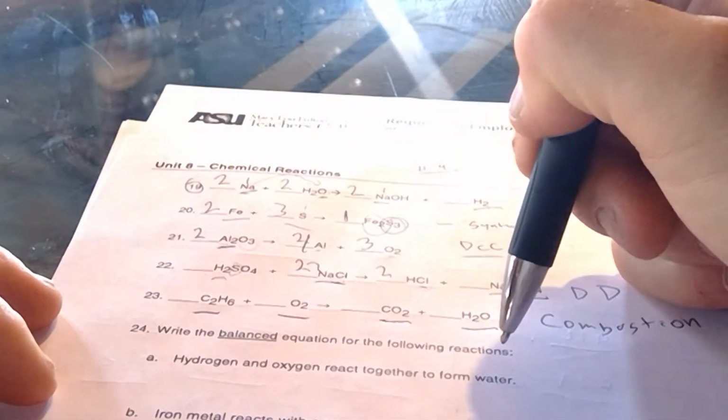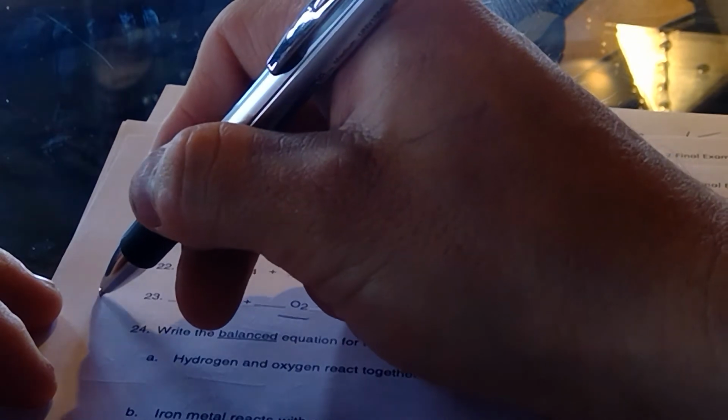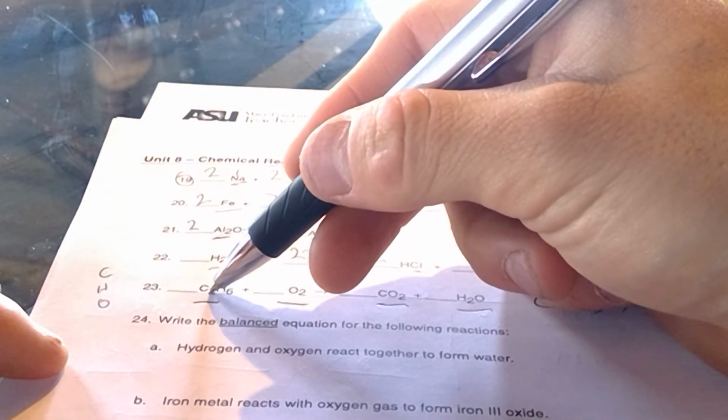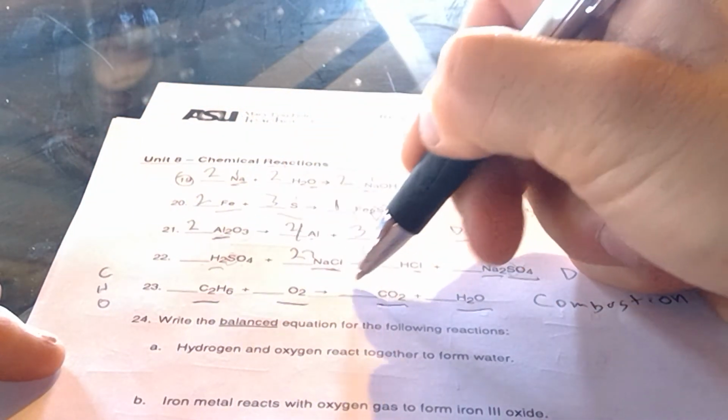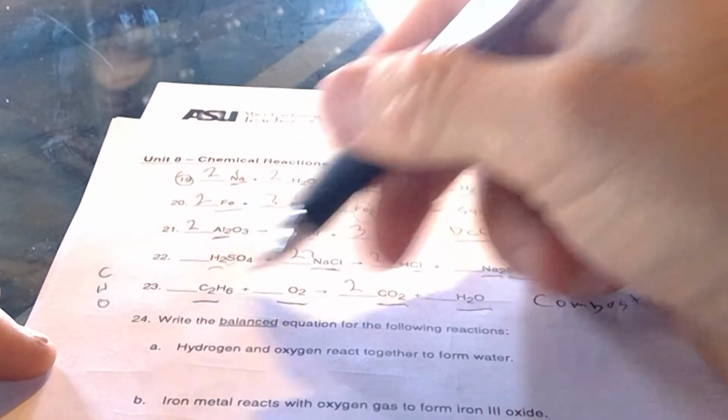Let's look at combustion formulas. Anytime you have a combustion formula, the easiest way to do it is go C's first, H's, and then O's, right? And so let's peruse through this puppy right now. All right, so we have 2 carbons on this side, 1 carbon on this side. I'm gonna do a 2 there. And then so now those 2 are balanced.